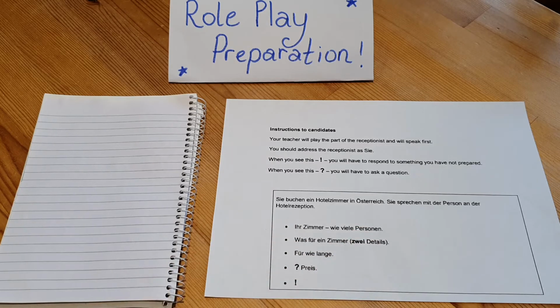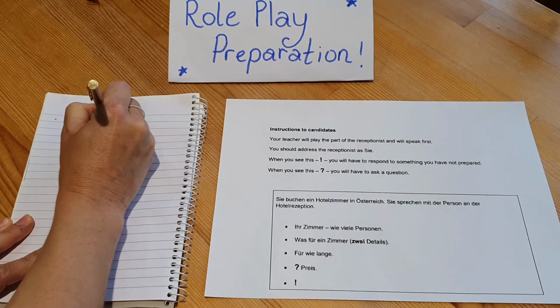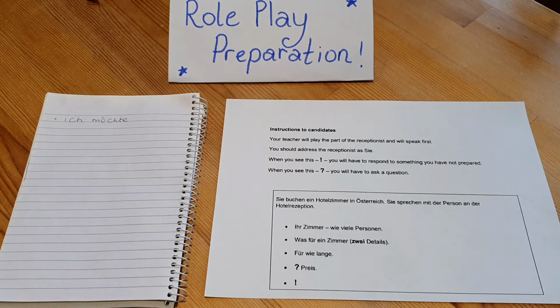Now, one of the key phrases that you will use in a role play is the phrase ich möchte. I'm going to use that as a starting point for the preparation of this first bullet point. Ich möchte means I would like, and it comes in really handy in lots of different role play scenarios.